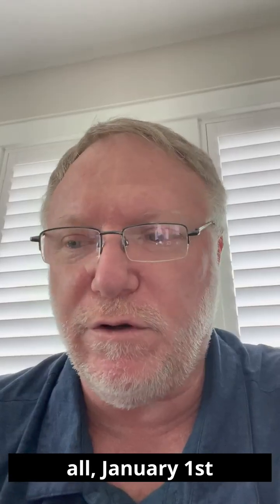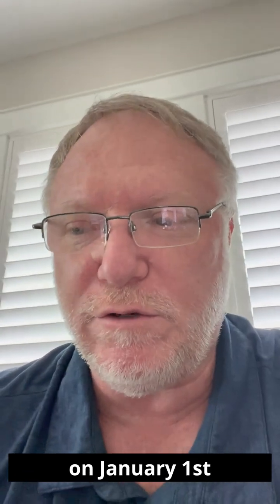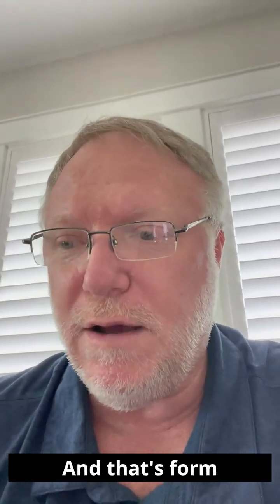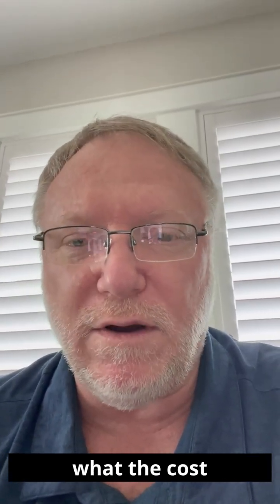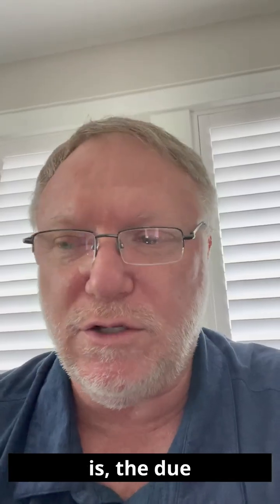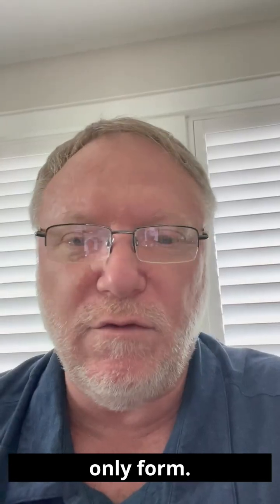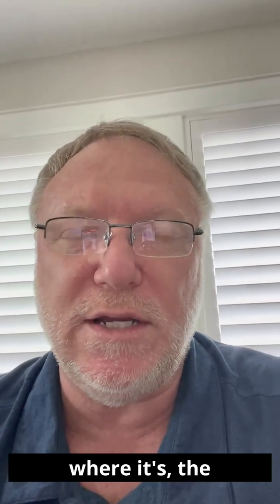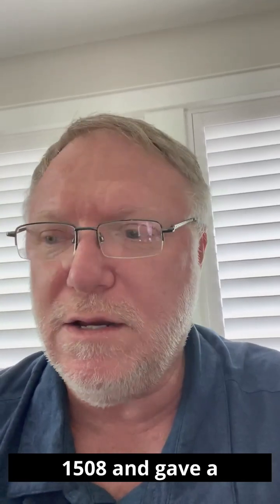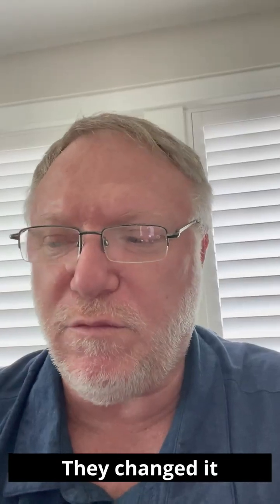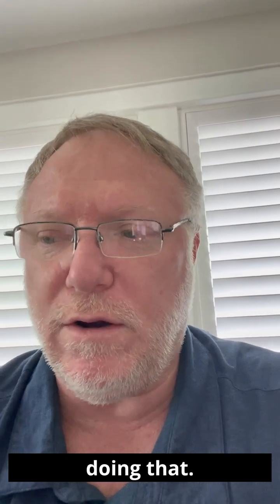First of all, January 1st is when 4 forms should be available for use. They'll be posted probably on January 1st so that nobody starts using them early. And that's Form 1958. That's the one that gives you the detail breakdown of what the cost is, how much the earnest money is, the due dates, all those deliverable dates. Form 1508 is the showing only form. And they've changed it to where the title is now Client Non-Representation Agreement, but the form number will still be 1508 and gave a little bit more clarity. They changed it from 3 days to 14 days, and that will be per property if you are doing that.